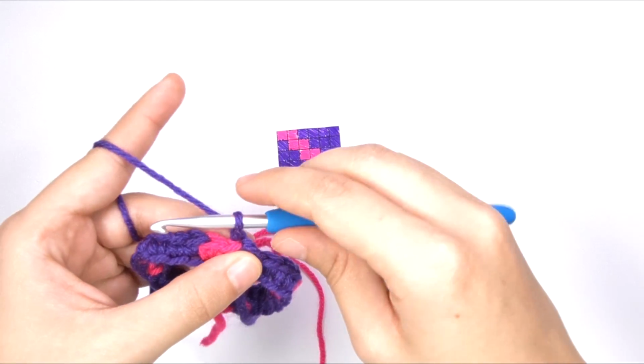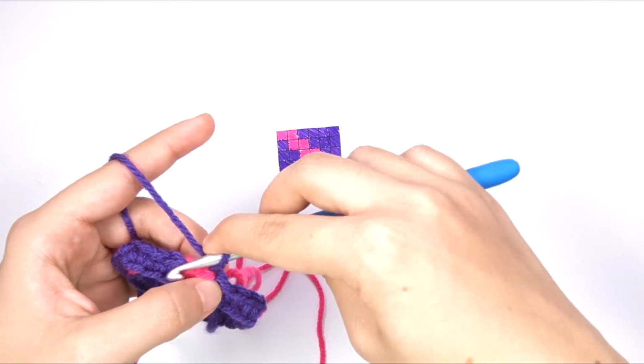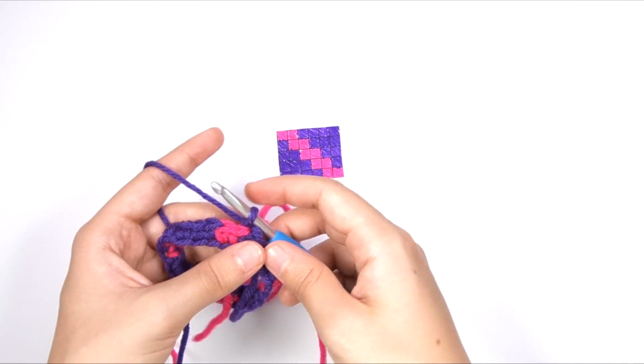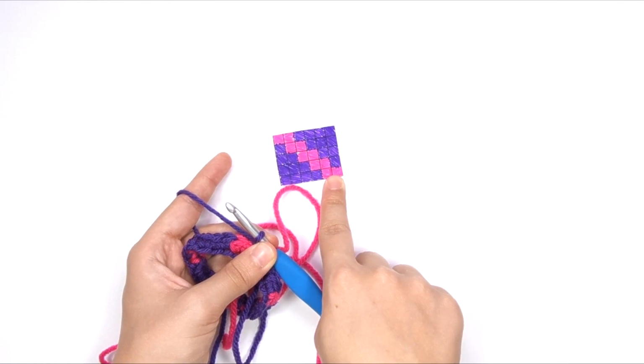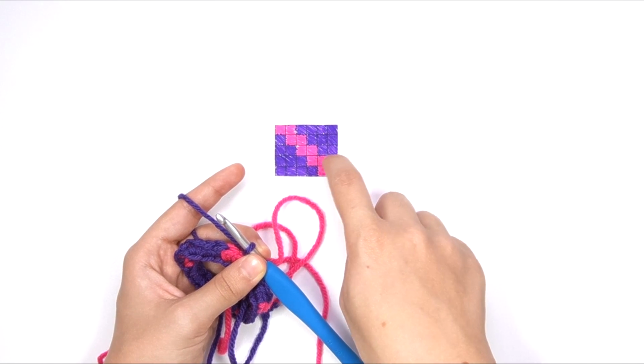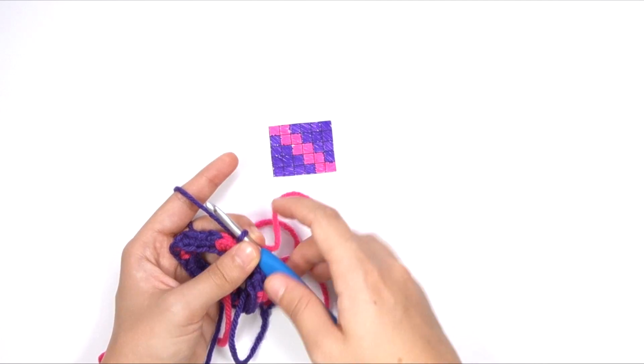So I'm going to tighten my loop to regular height. I'm going to stretch it just a little bit so it's tall enough to do the chainless starting single crochet again. So for this second round, what we're going to be doing is repeating this little sequence. 1 purple, 2 pink, 3 purple. Then we're going to do it again. 1 purple, 2 pink, 3 purple.